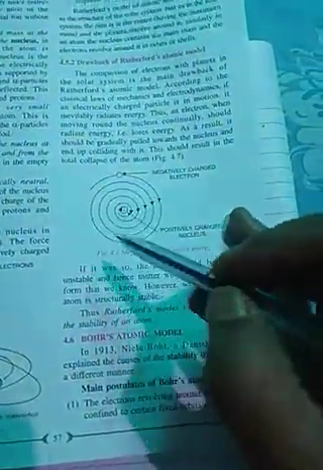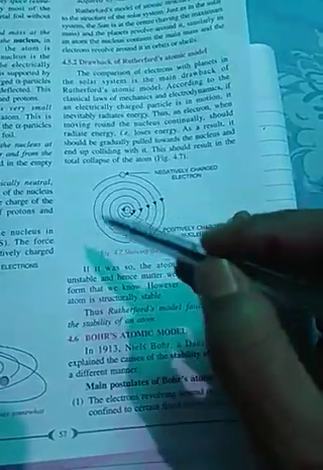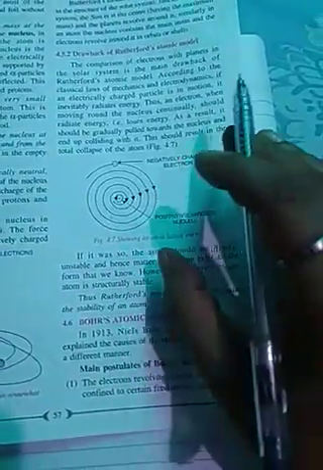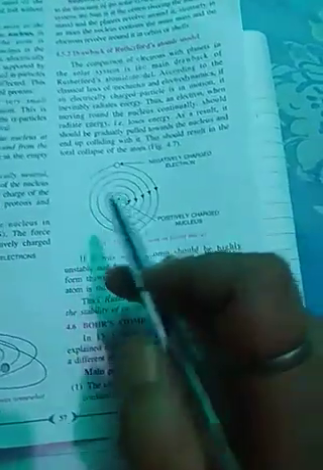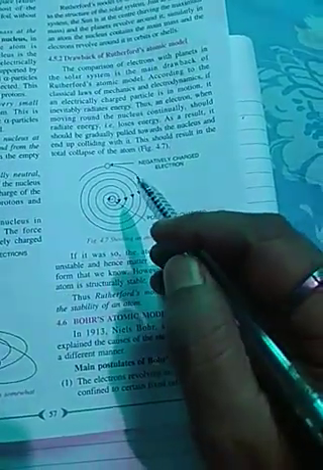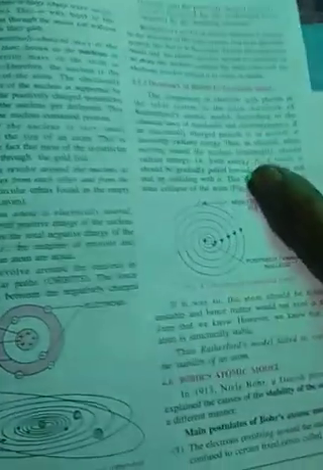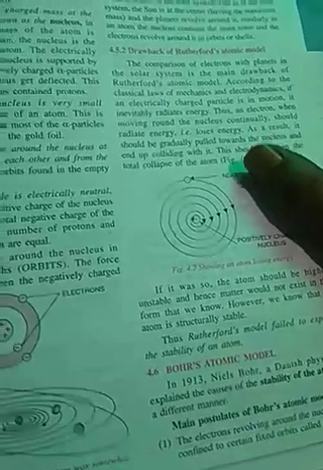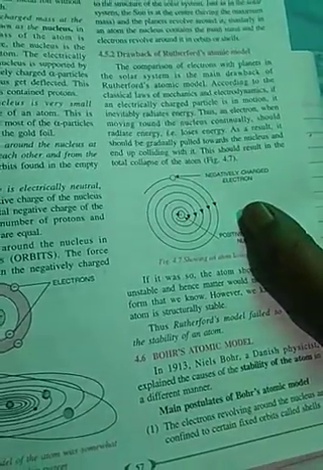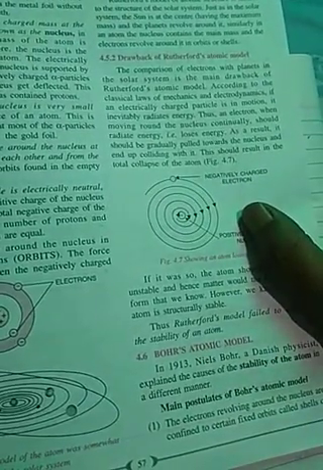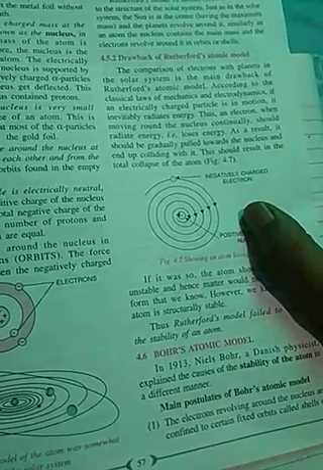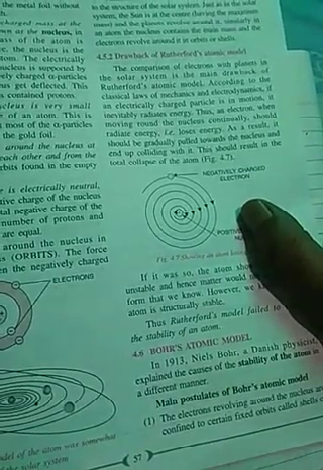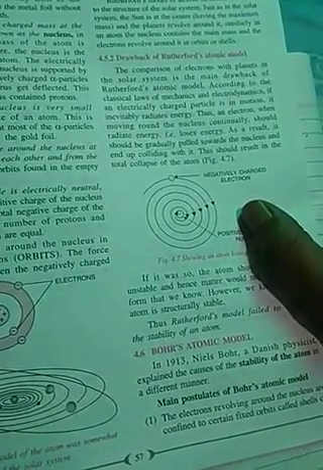But if it is revolving around the nucleus, after some time this electron will start losing its energy. What will happen ultimately? The electron will lose all its energy and will fall onto the center. Why will it fall onto the center?